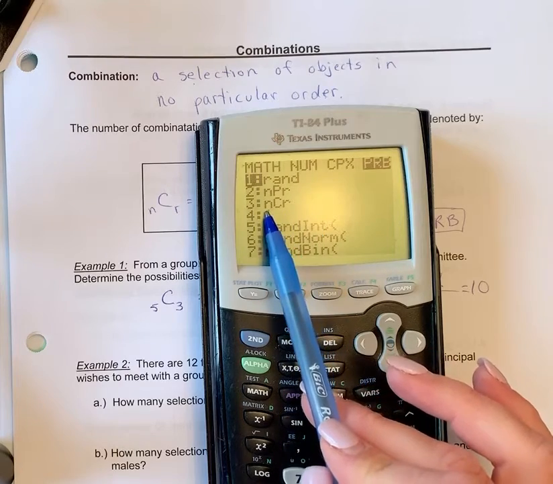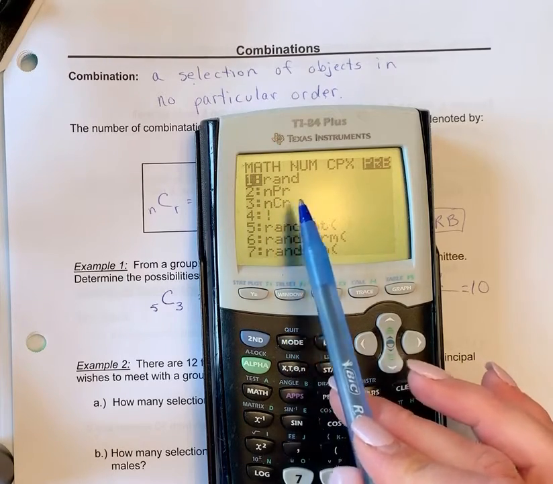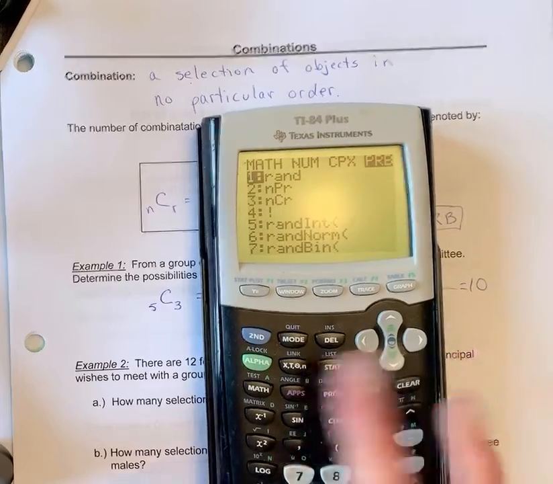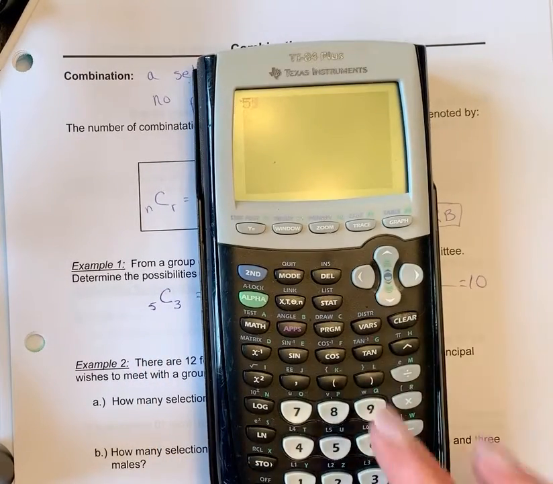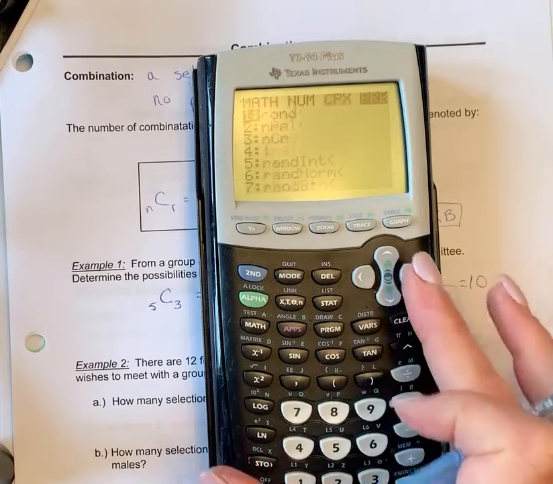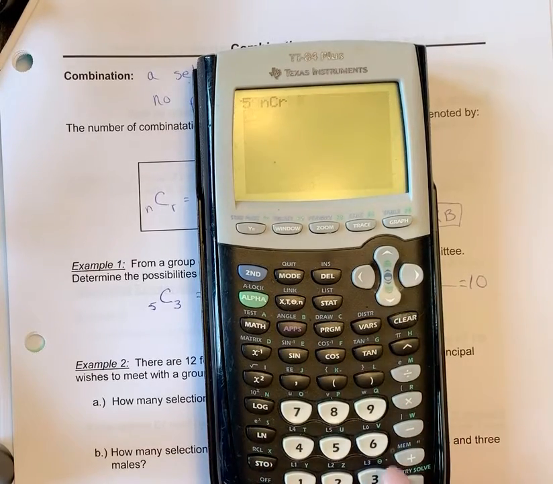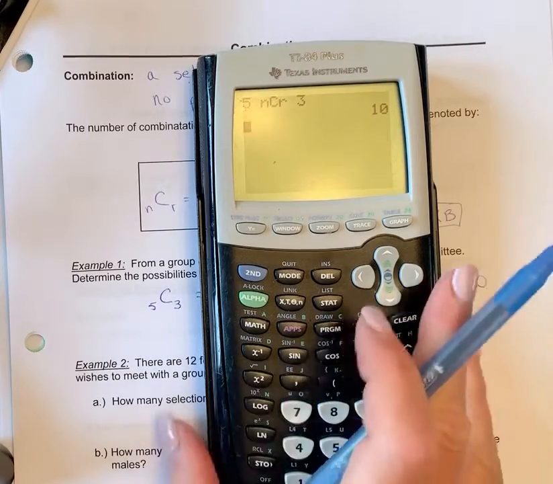So I would choose my n value, nCr. For me, I would have to type in 5 first, then go back to that, choose nCr, and then type the 3. So you choose your n value and your r value, and I get 10. If for some reason you do not have it on your calculator, you will have to just use the formula every time.